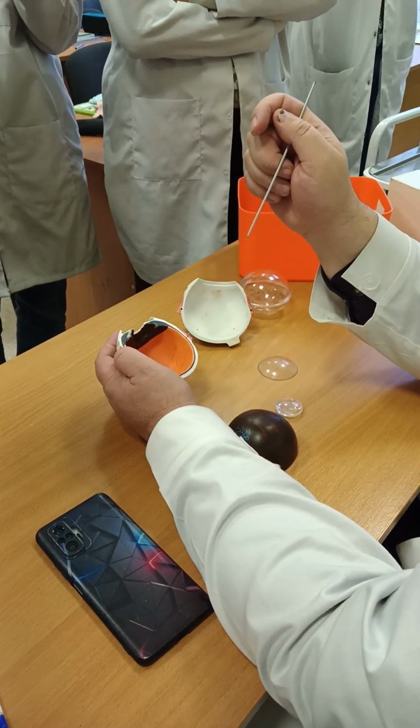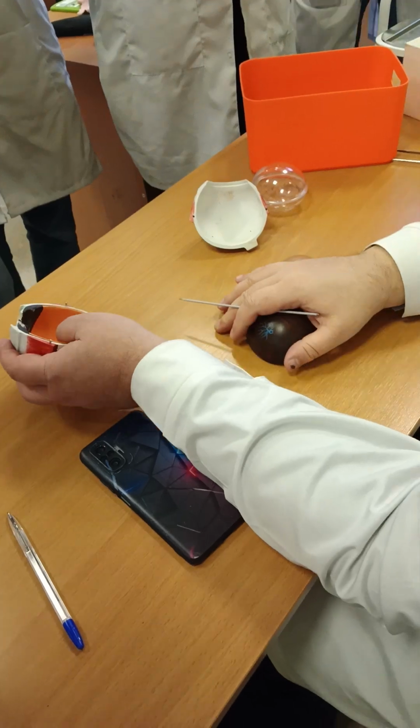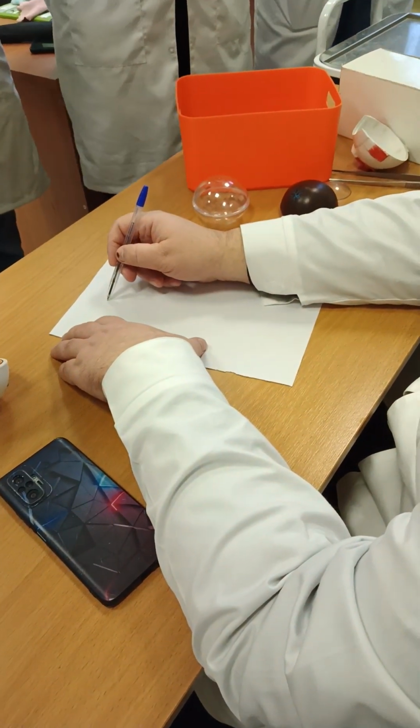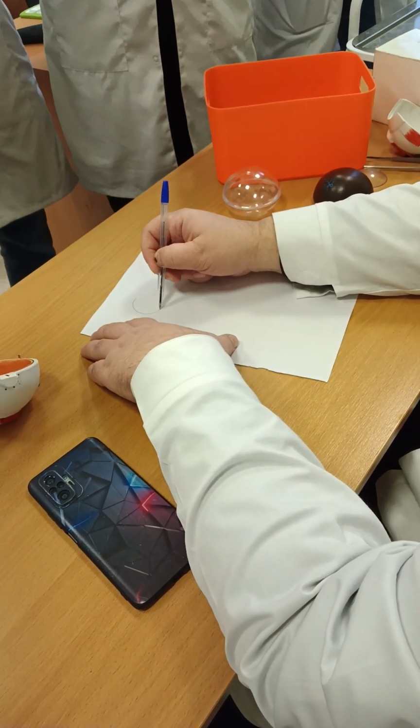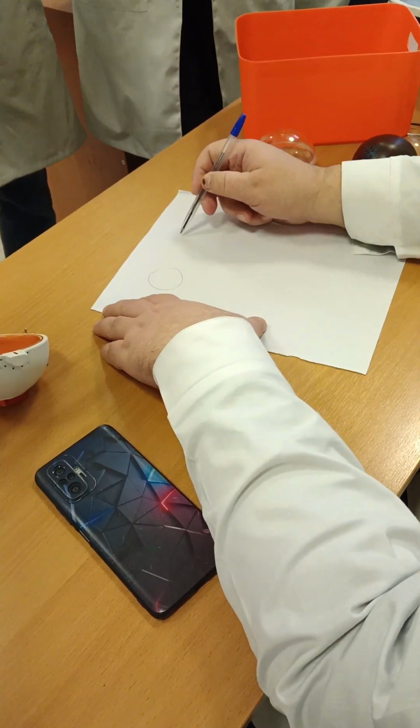And now, please give me a piece of paper. I want to... The parts of the visual analyzer you already know. That is the eye.